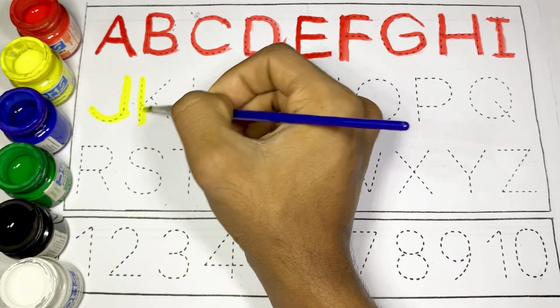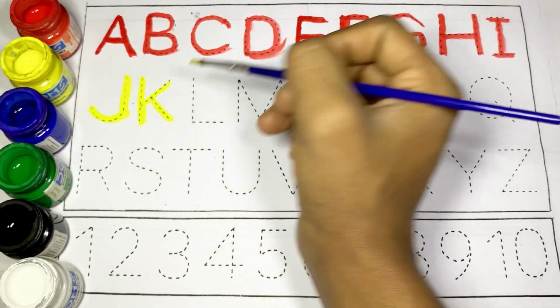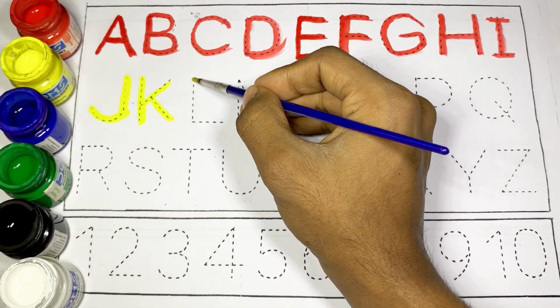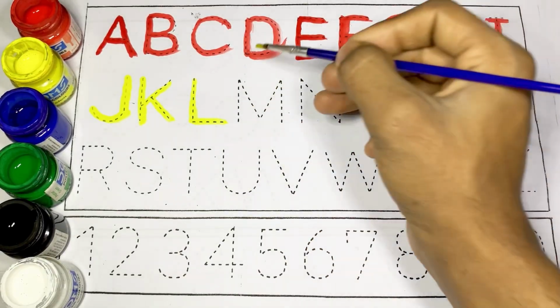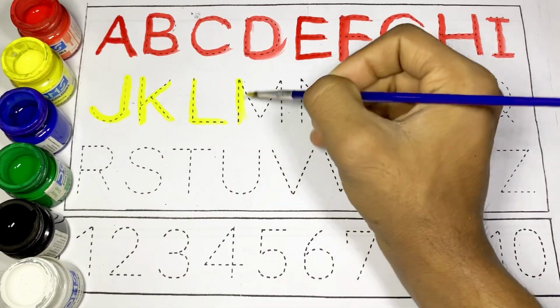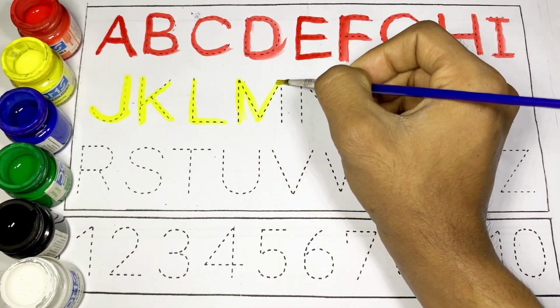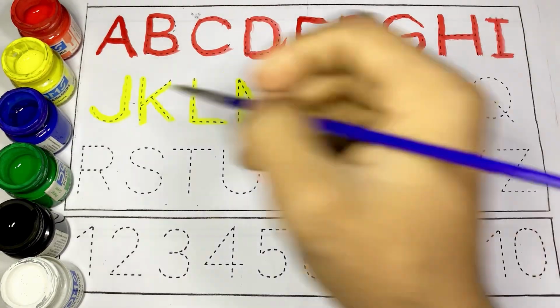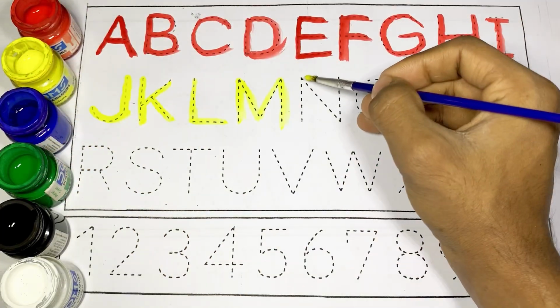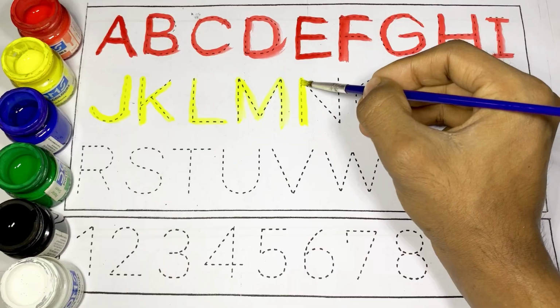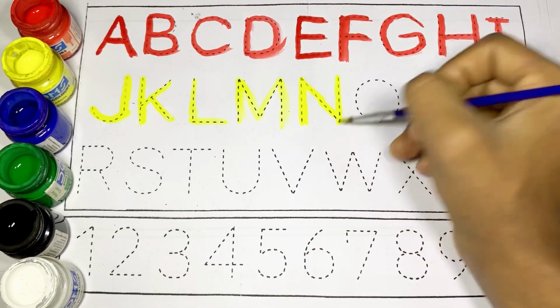K. K for kite. K for king. L. L for lion. L for lemon. M. M for moon. M for mango. Kids, again use yellow color and draw N. N for nose. N for nest.